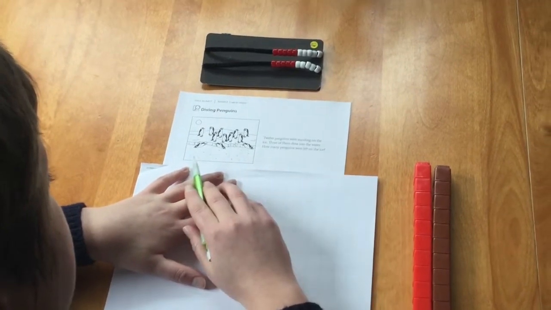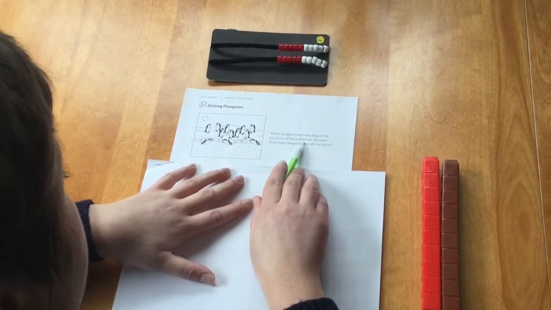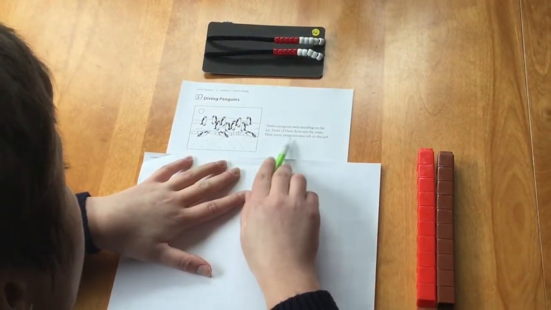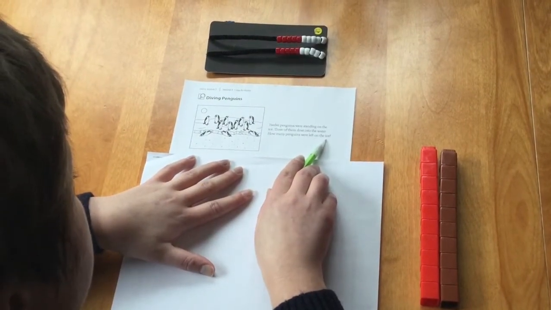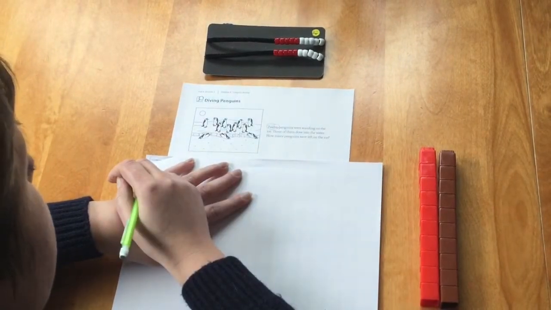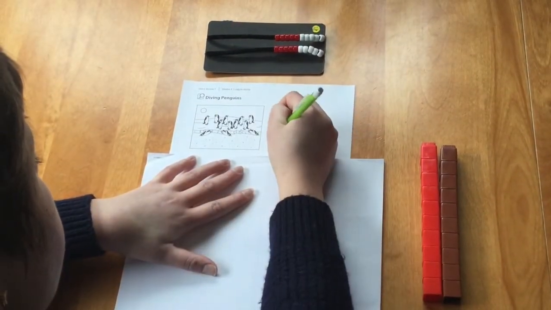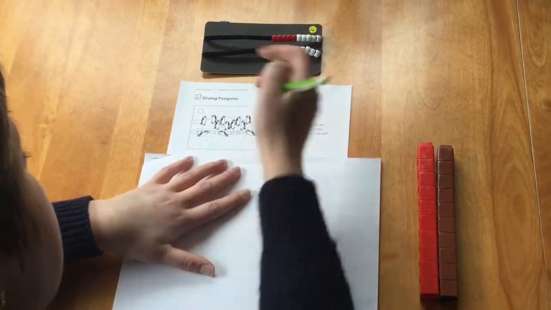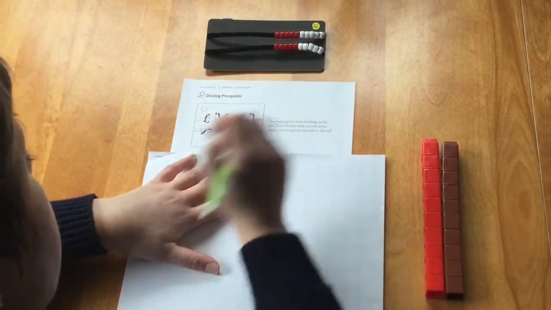My first story goes like this. 12 penguins were standing on the ice. 3 of them dove into the water. How many penguins were left on the ice? I'm going to mark what I know. I know there was 12 penguins on the ice to start. And then it told me 3 of them dove into the water.